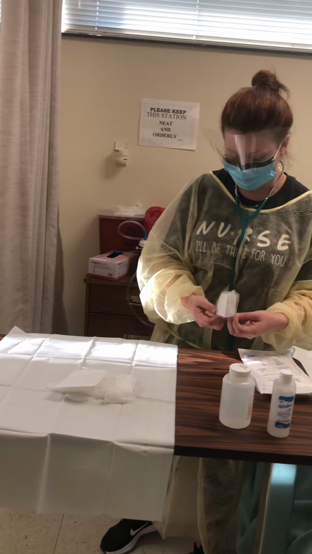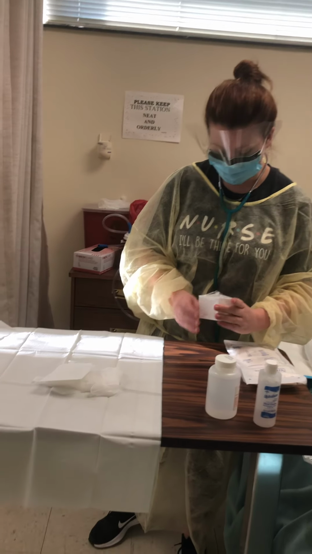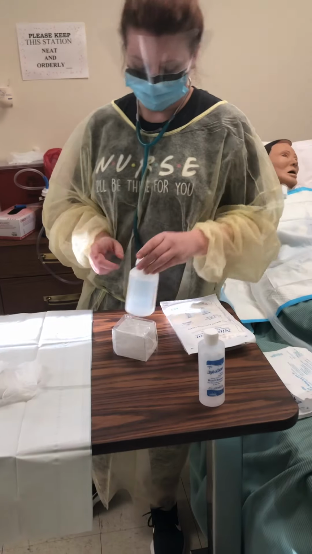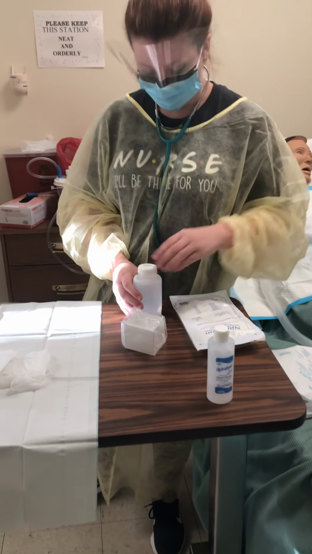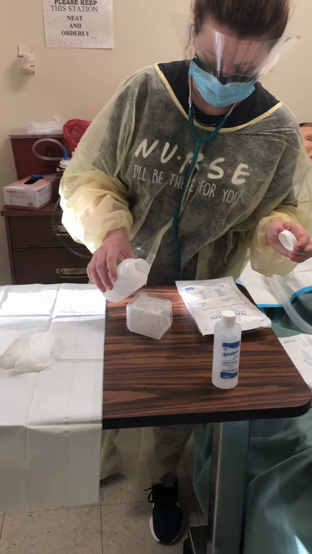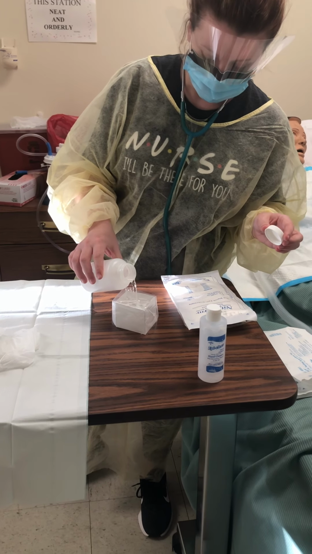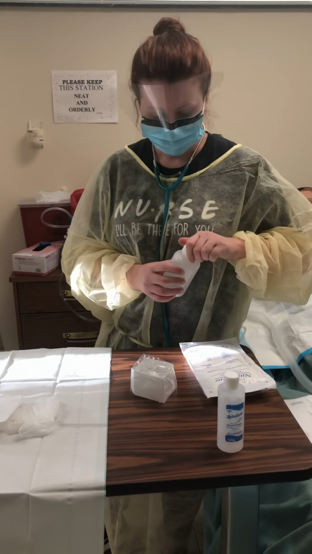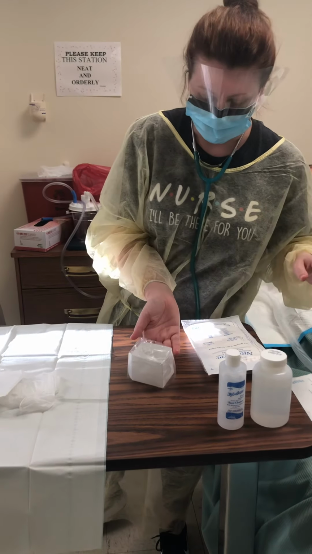And I'm going to set that up for my sterile water. And the sterile water is brand new. Okay, so I've got that ready.